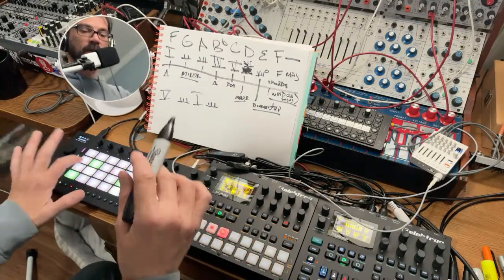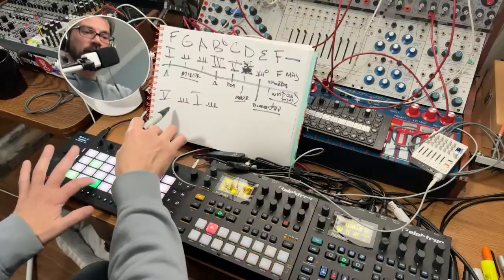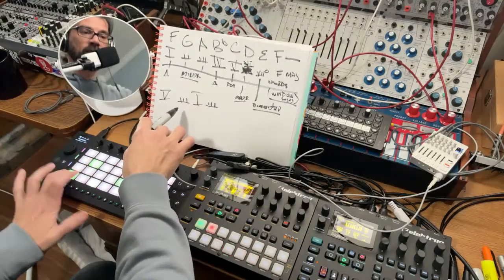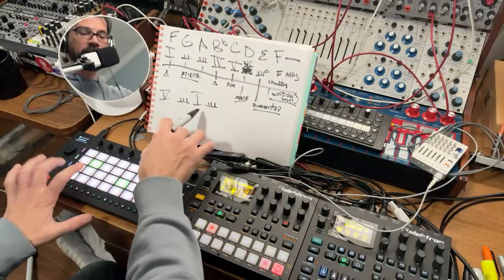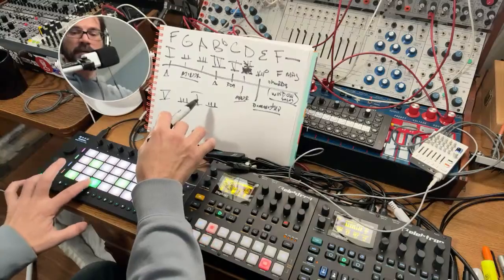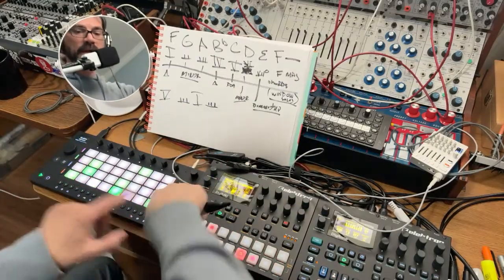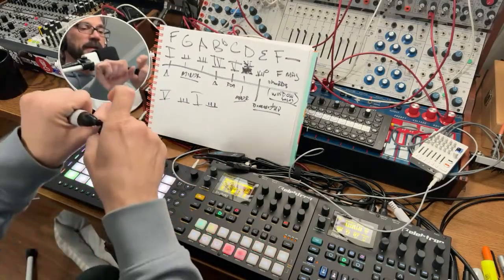Now as a bass play, 1, 5, 3, 1, 3. Already, there we go. Quantize, that's it. So the bass line's written.